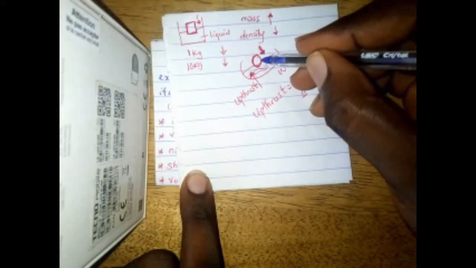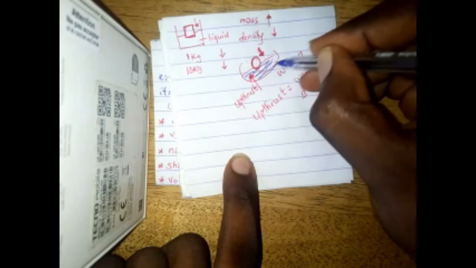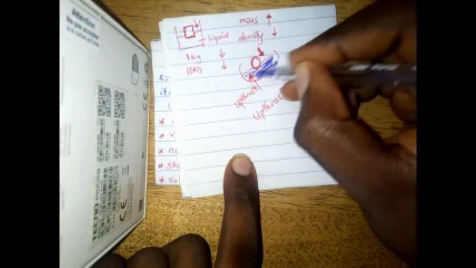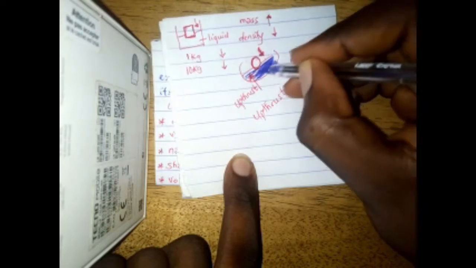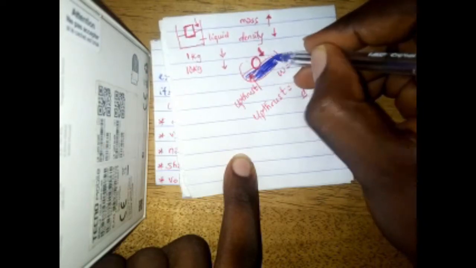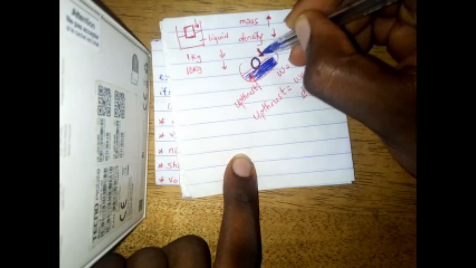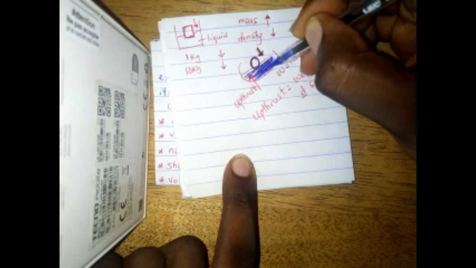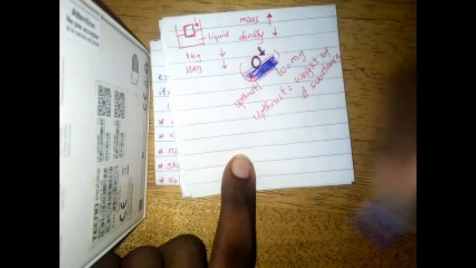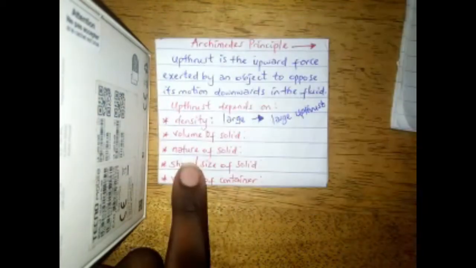So what this means is, on placing this body into water, if this liquid is so dense, it is very thick, the layers have close forces, high viscous forces. So as this mass comes down, this liquid has a higher force, a higher upthrust, to be able to resist this ball from sinking.